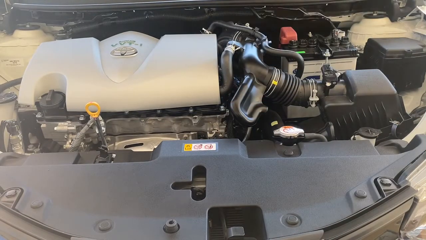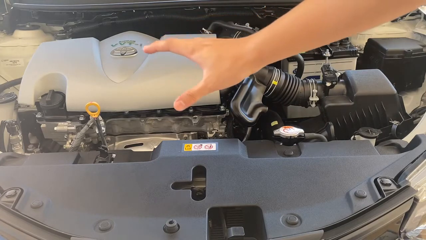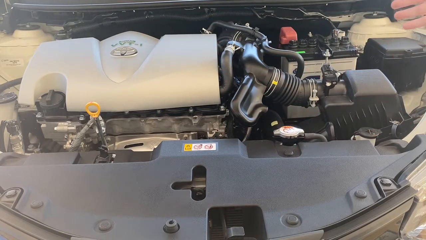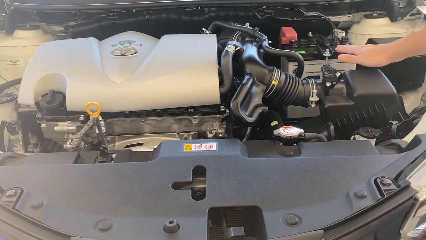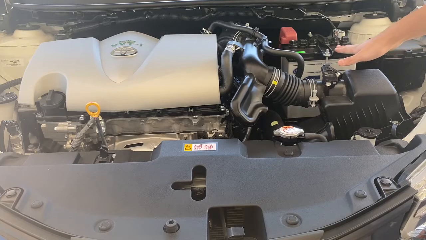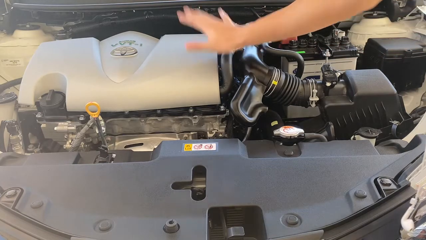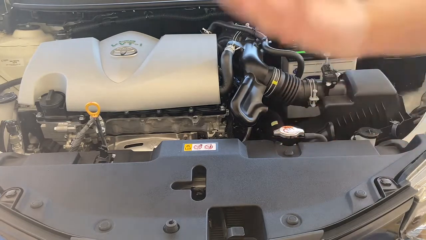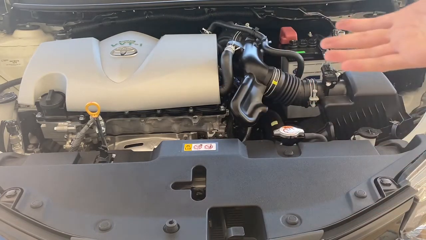The cycle of an engine starts from ignition of the spark plugs by the battery, which provides electrical energy to the spark plugs inside the engine. Let me explain very briefly how engines work.